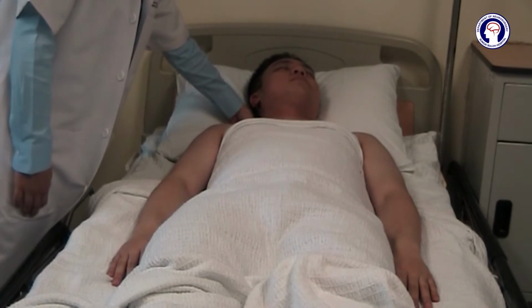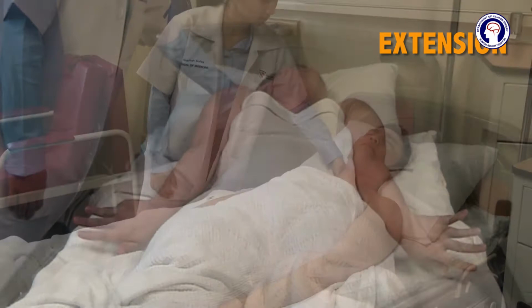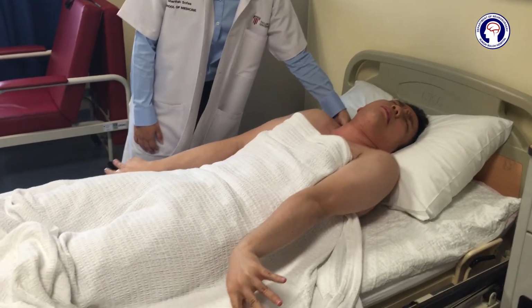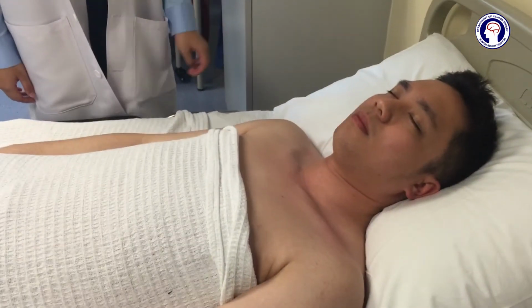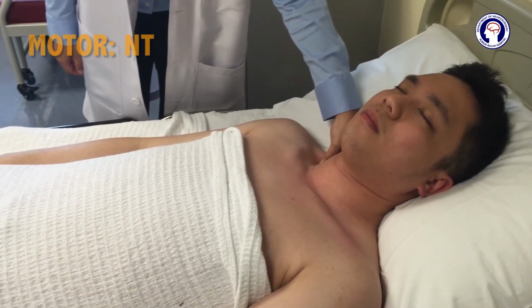If the patient extends their elbows rather than flexing them, record extension. A patient who makes no response is recorded as none. If they are paralysed by other factors, such as paralysis by drugs, record motor not testable.